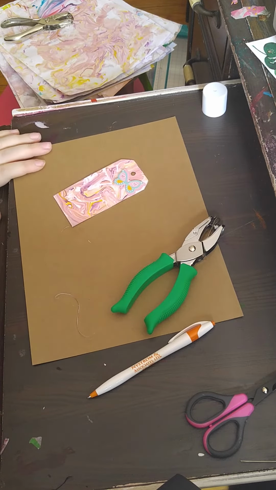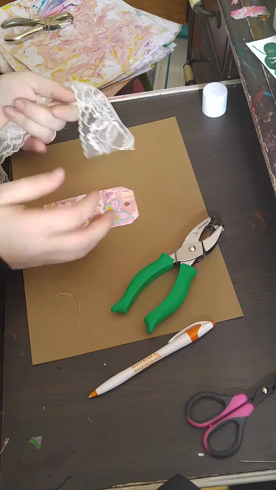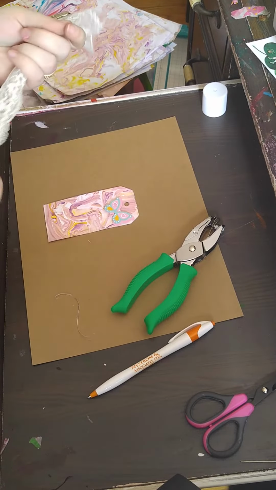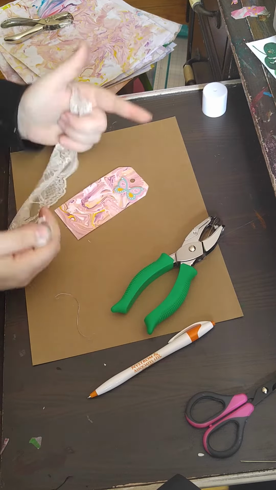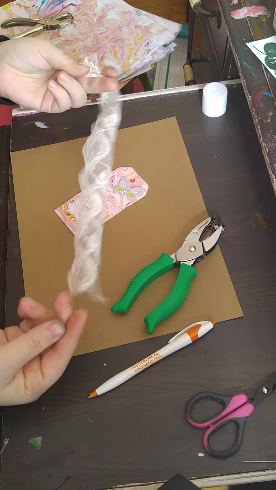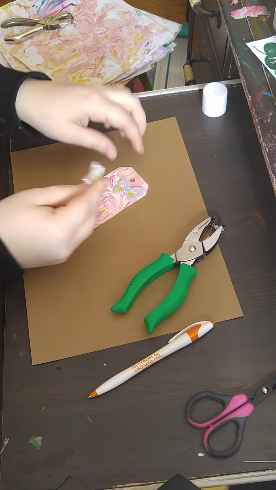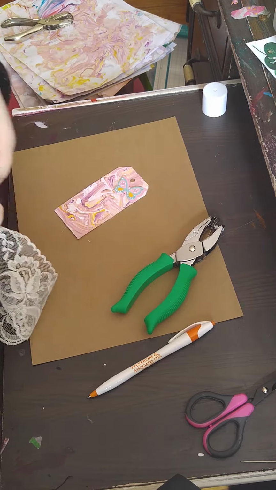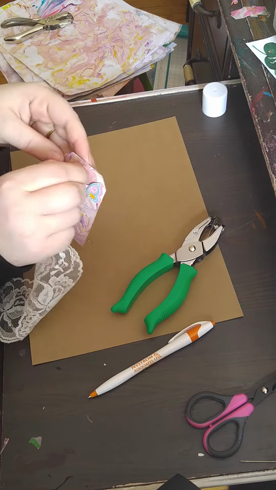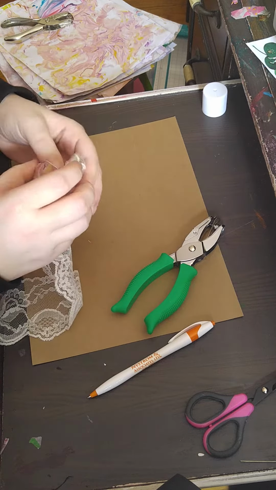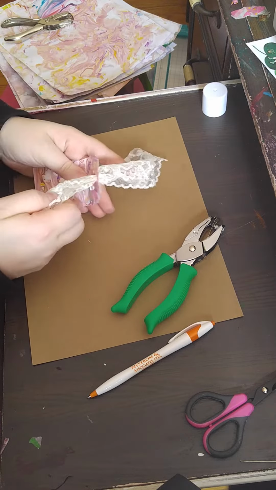Alright, and then you're always going to want to use some type of string or lace or whatever you want to use here. This time I'm just going to use some lace because I love lace and it looks so cute. Alright.